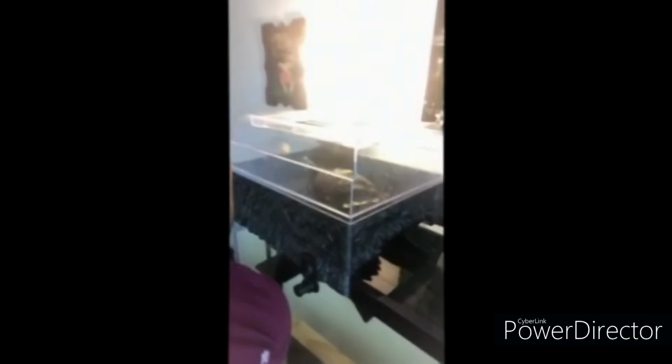Also, if you heard some water in the back, this is my turtle tank, with my turtle back here. So that's why.